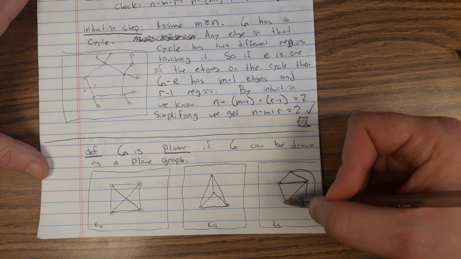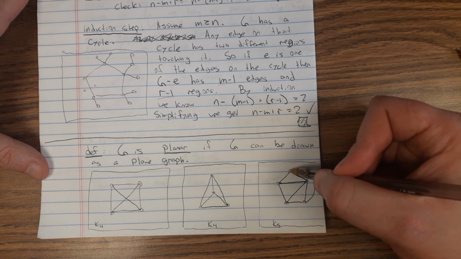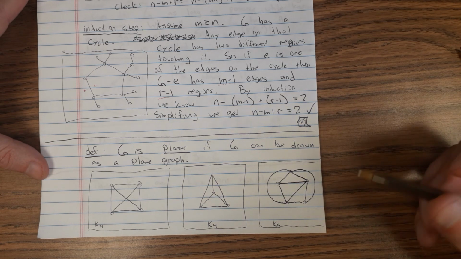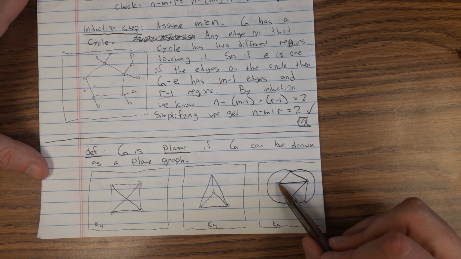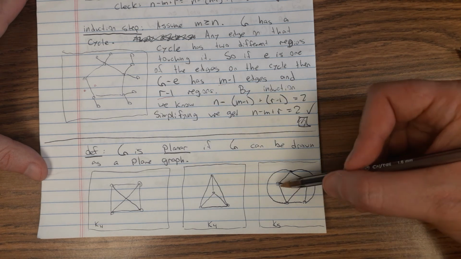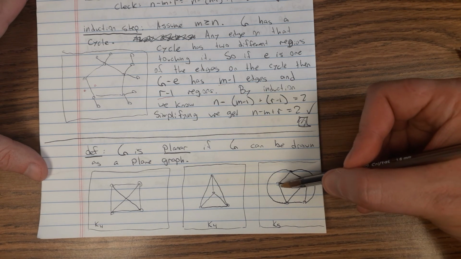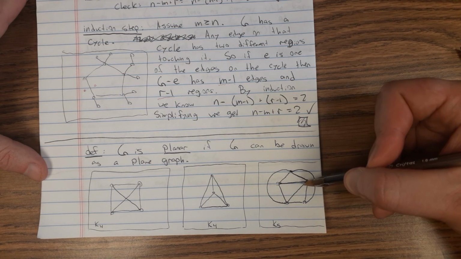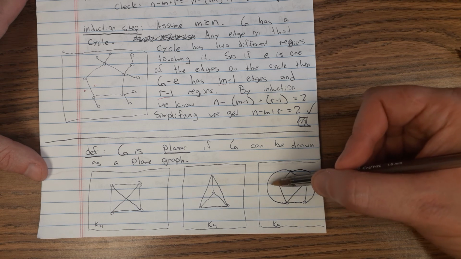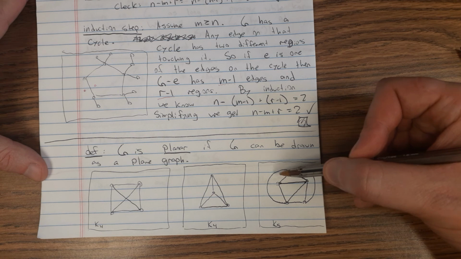What else? This one needs to connect to this one. I can go around like this, but then I need to connect this one to this one, and I'm trapped. I can't go through here because there's this edge in the way. I can't go through here because I would be trapped in this area.